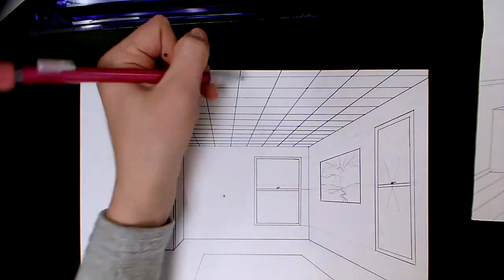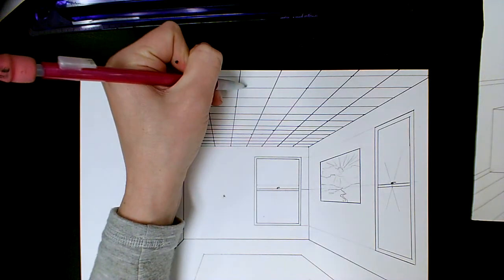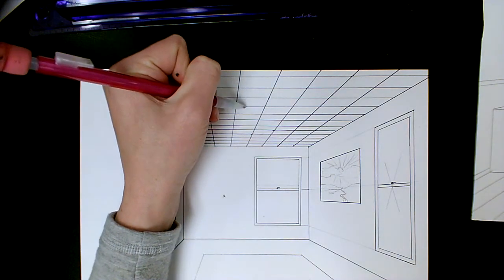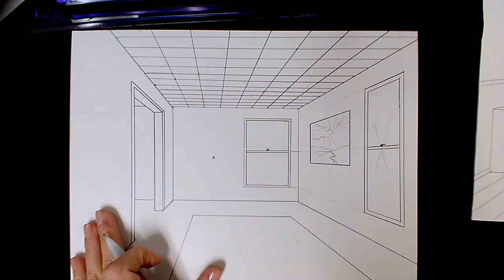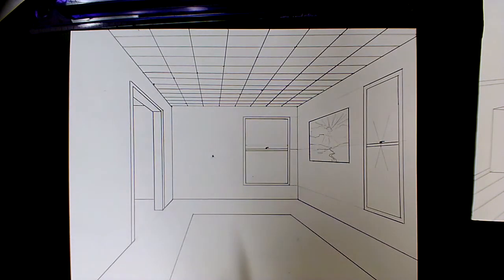Now that entire ceiling is tiled, and you can see that they really do get taller, and as they move back, they get shorter and shorter and shorter. And that's how you draw that in accurate perspective.